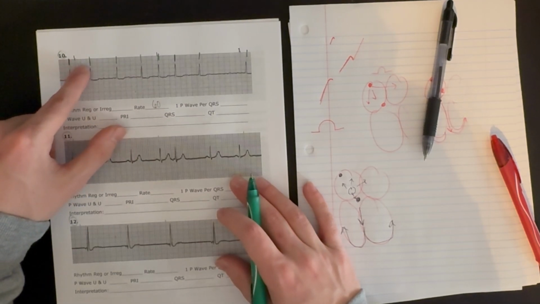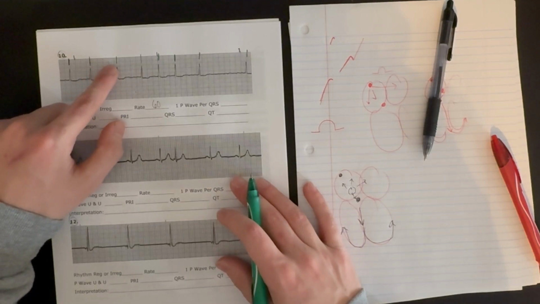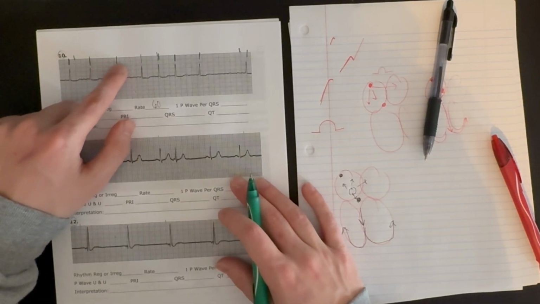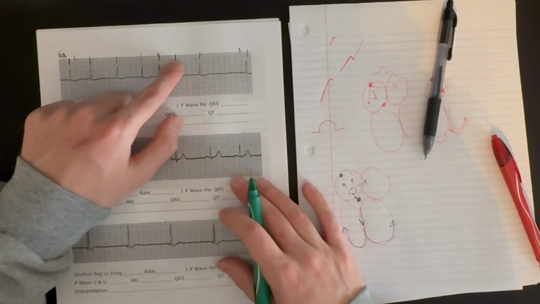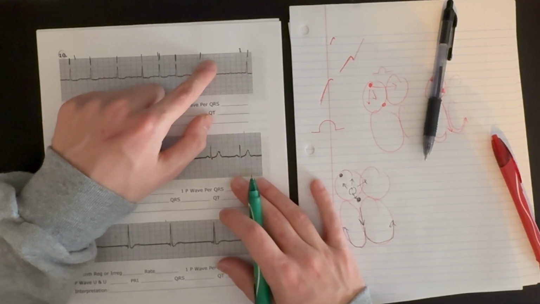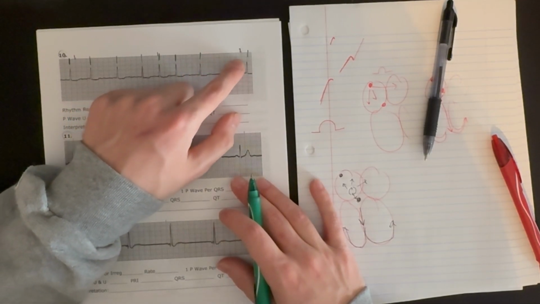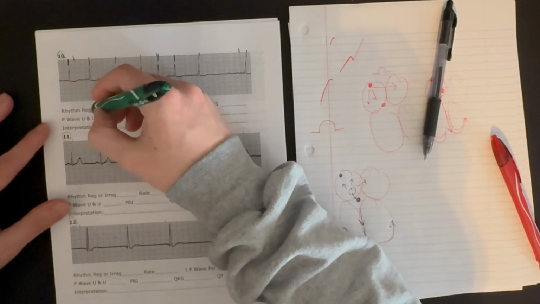We have 3.5 large boxes, then 4.5 large boxes, then 4 and a half, then 3, then 3. Then we have 4.5 large boxes, and then 5.5, 6, almost 8.5 large boxes. So we have an irregular rhythm.